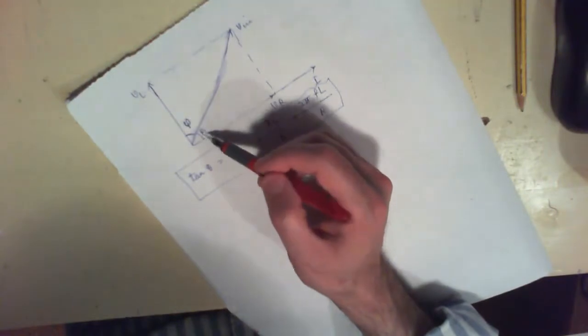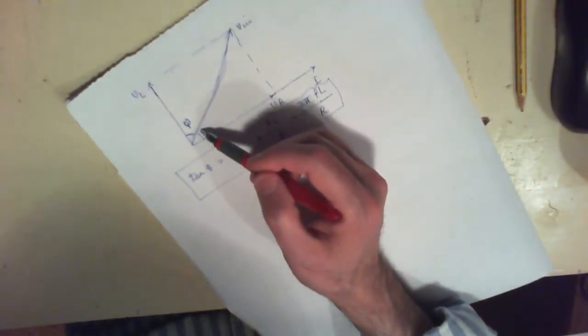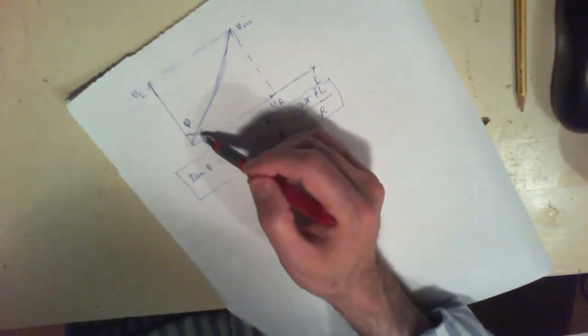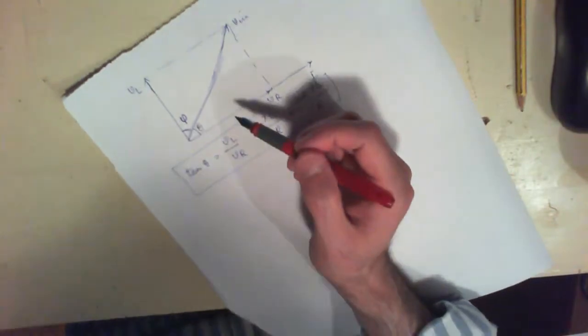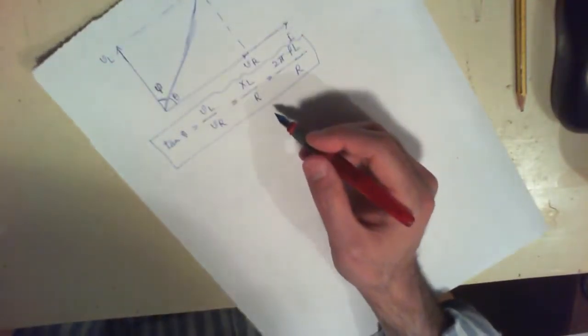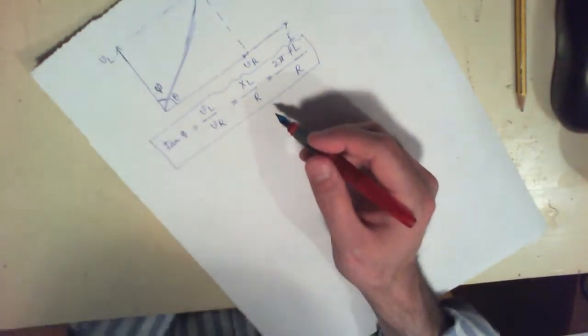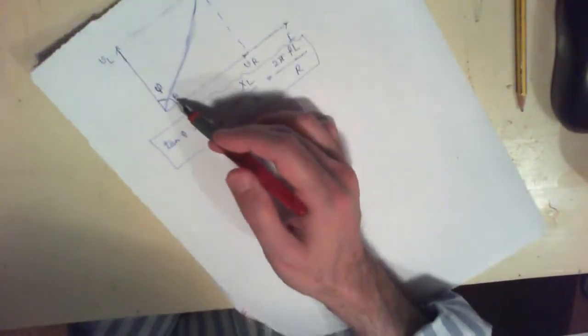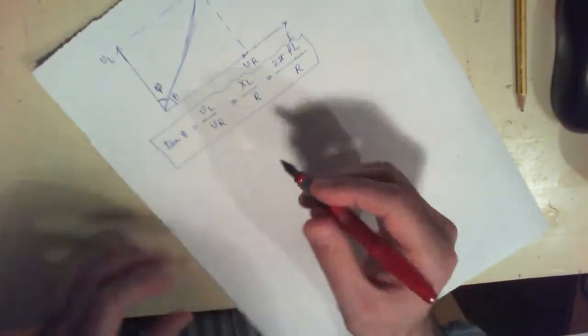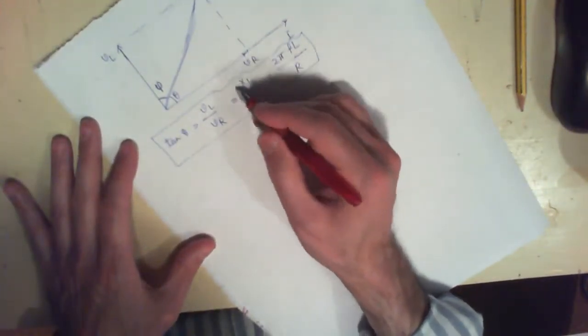Since we are concerned about this angle phi here, we can add these two angles together. The sum of these two angles is 90 degrees, so that way we can calculate the other angle. But first you need to calculate theta, and for that I'm going to use this relationship here.